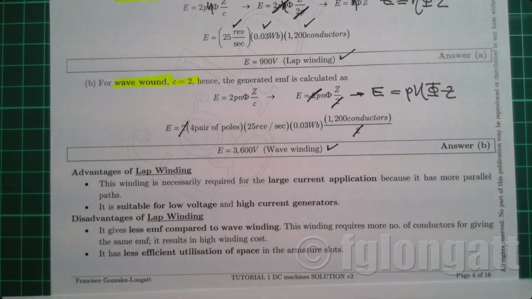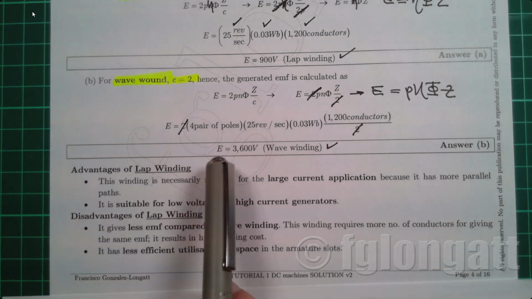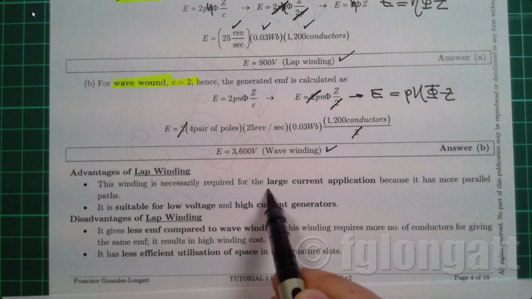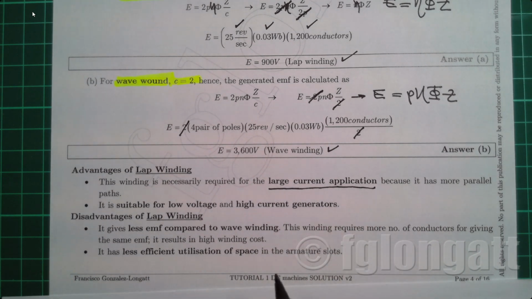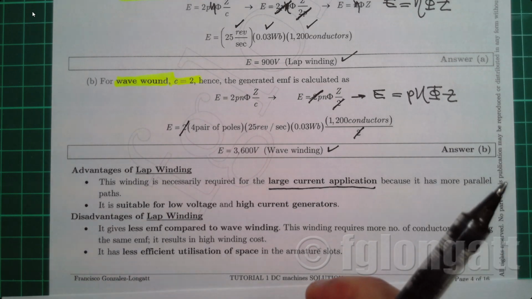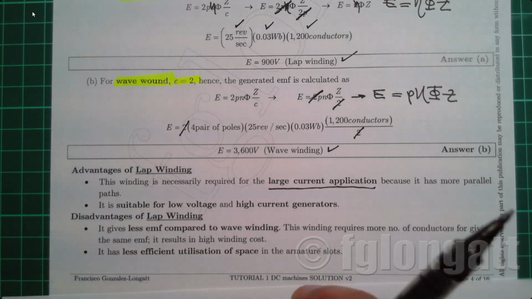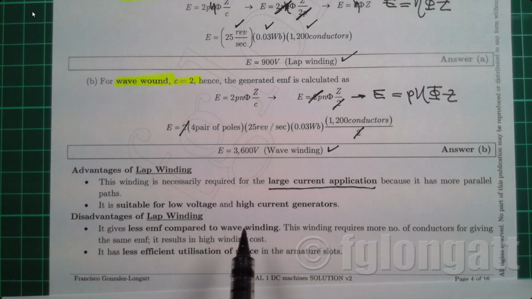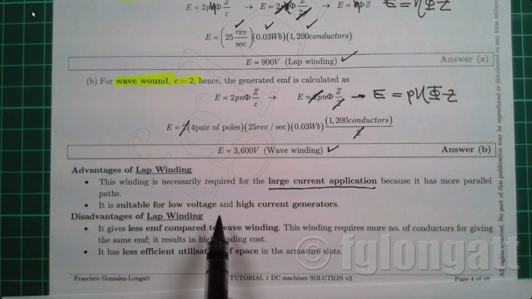And over here you can see the conclusion, and the lap winding is quite useful when we are working with large current applications. So if we are working with a DC motor and it will be moving a massive load and we need to deliver a lot of current, the lap winding is the optimal solution.